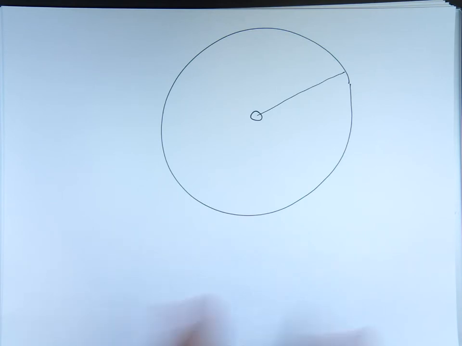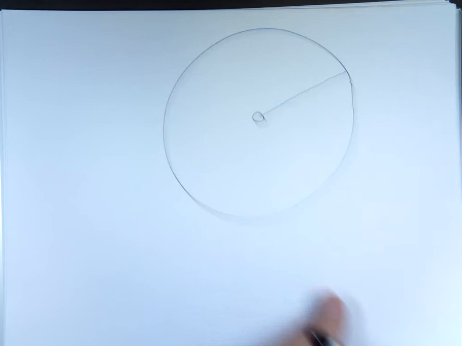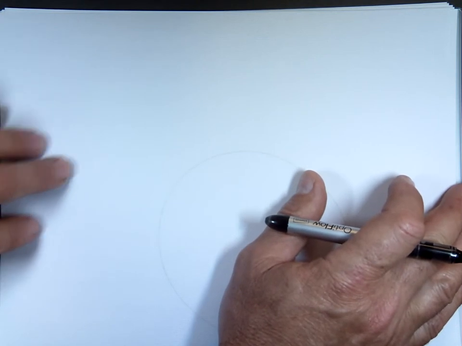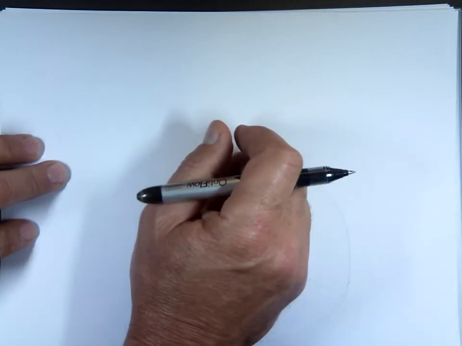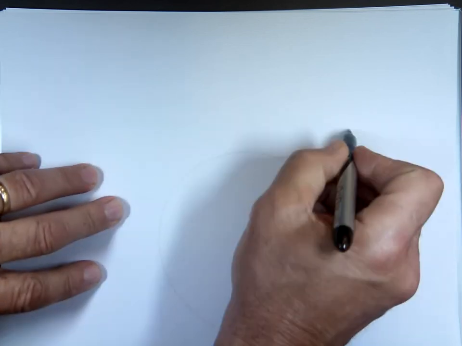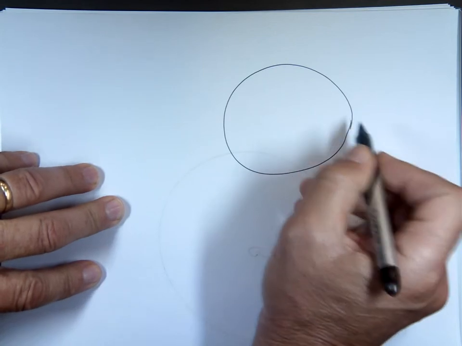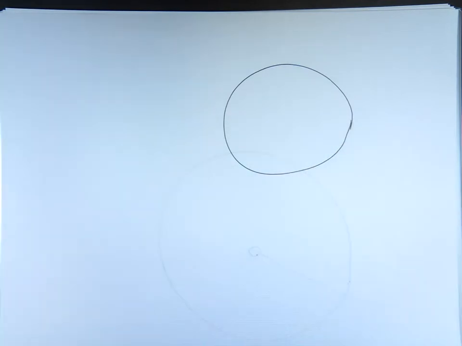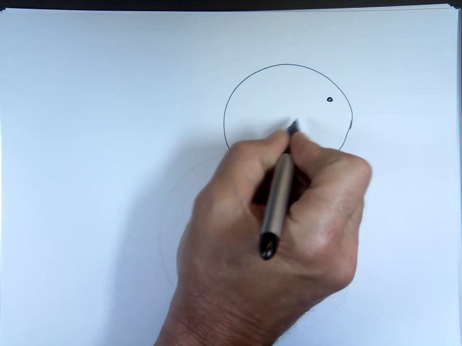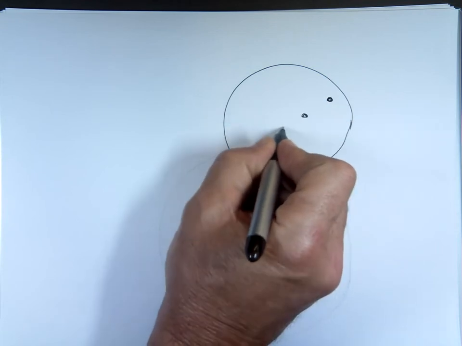So we'll do something like that, the merry-go-round. We have a merry-go-round, and we've got two people on it. One person is riding the horse here, and one person is right there, and there's the center of the merry-go-round right here, spinning around that one.